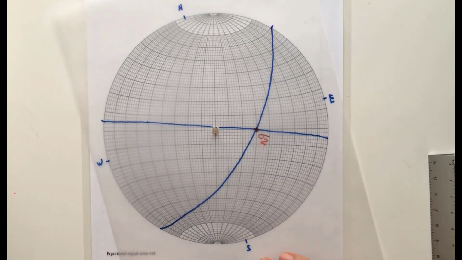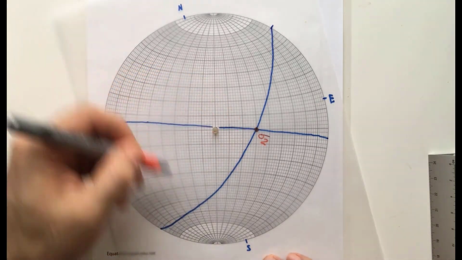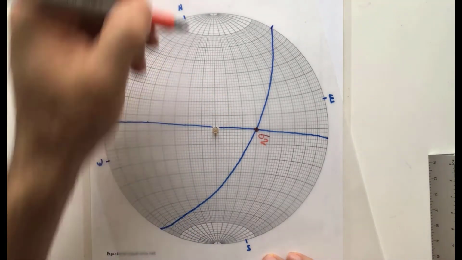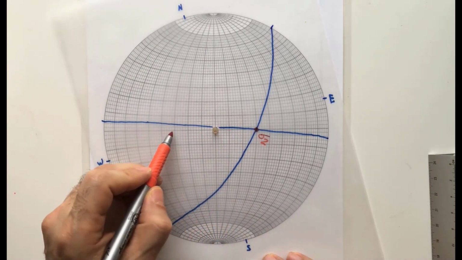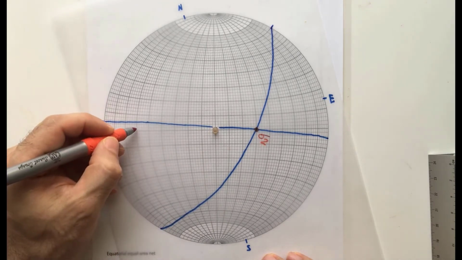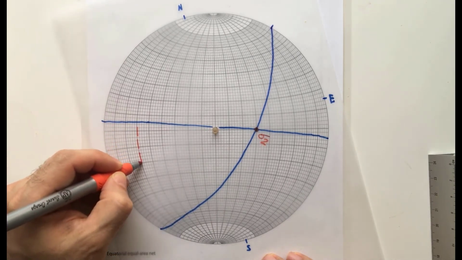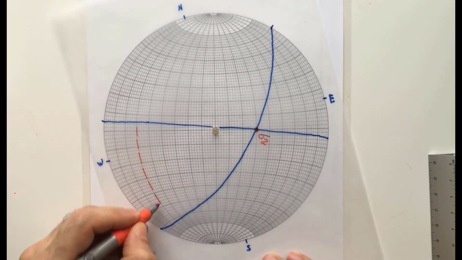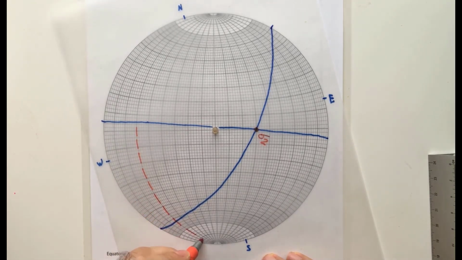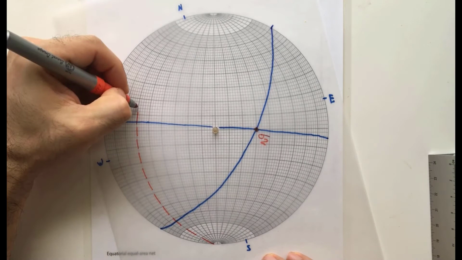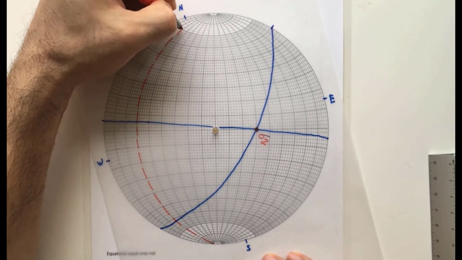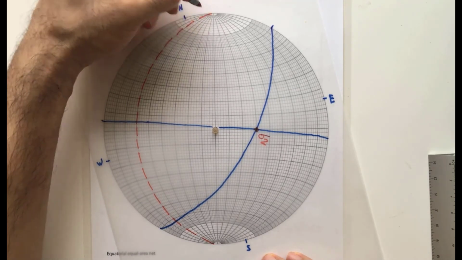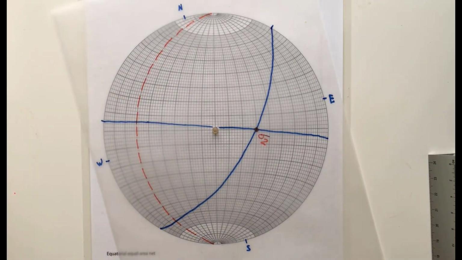So we place that one here. I'm going to count 90 degrees and then trace the great circle. So this is 10, 20, 30, 40, 50, 60, 70, 80, 90, right? So I'm going to put a dashed line, and that's the plane that sigma 1 and sigma 3 sit on. And based on the definition, we know sigma 1 is bisecting the acute angle, right? So we have these two planes.